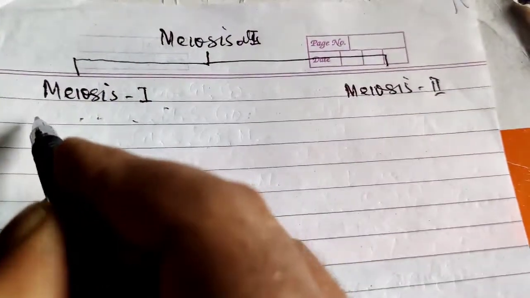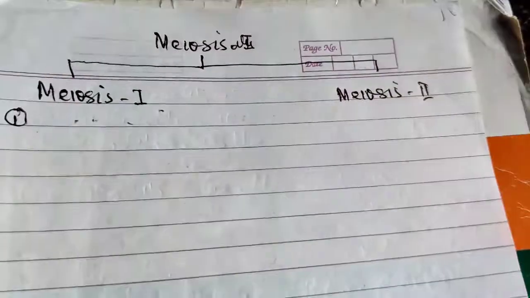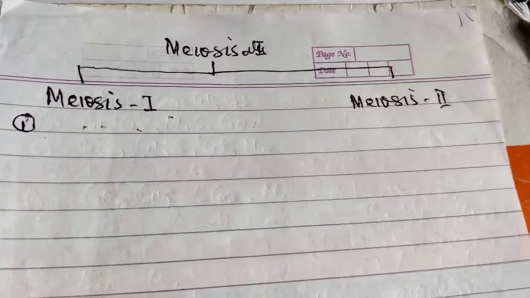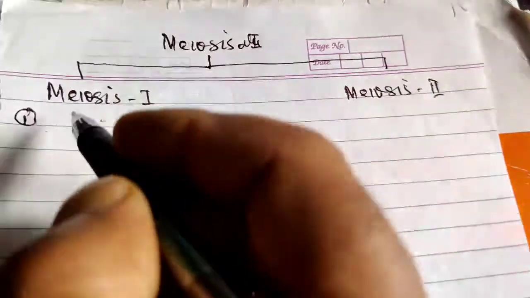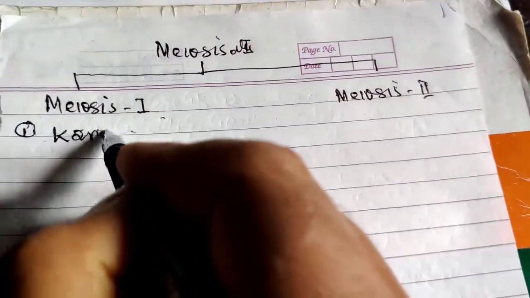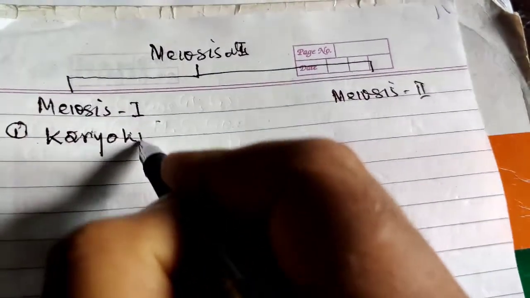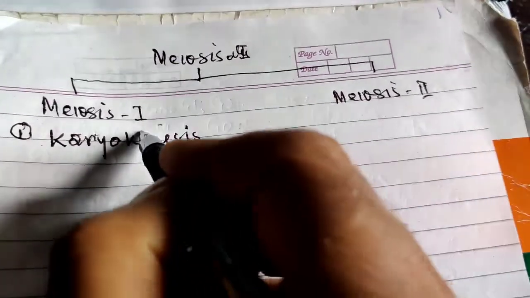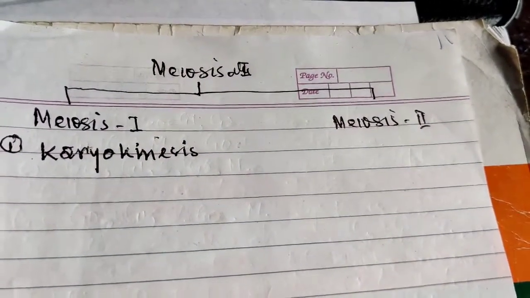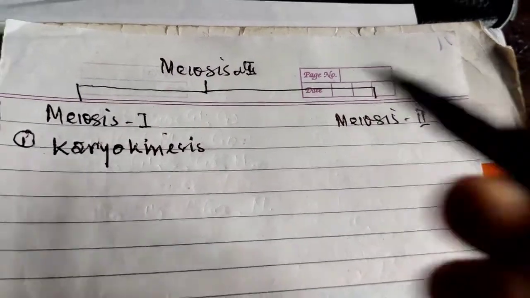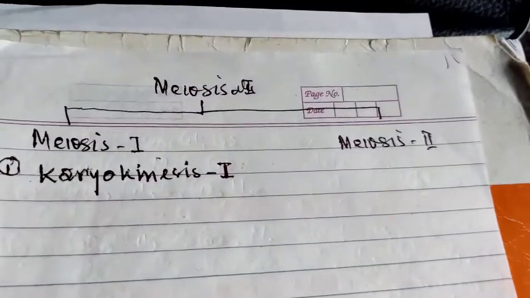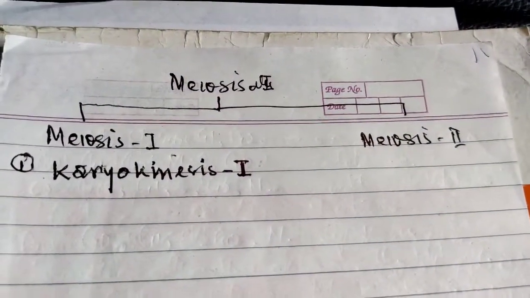This meiosis first includes, as we saw in mitosis, the karyokinesis, which is followed by cytokinesis. So here the cell undergoes karyokinesis, that is, division of the nucleus. But since meiosis is completed in two divisions, first and second, we write here karyokinesis first.